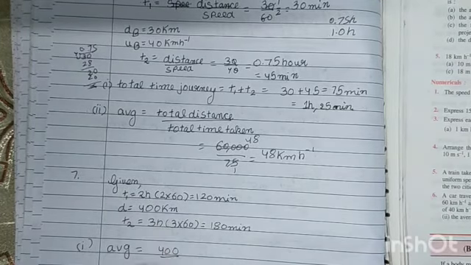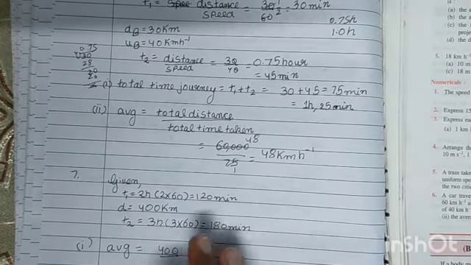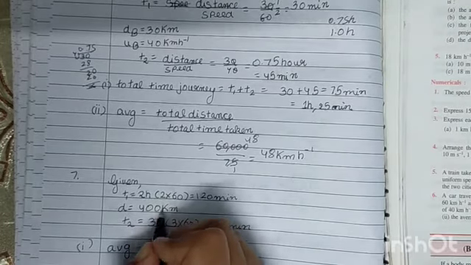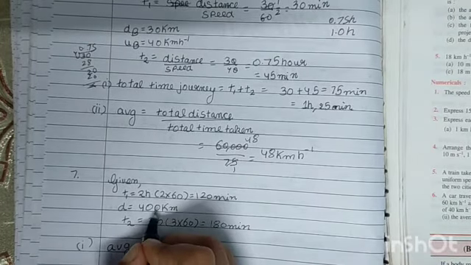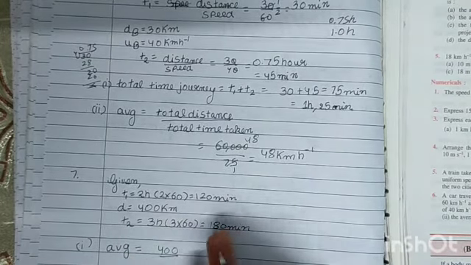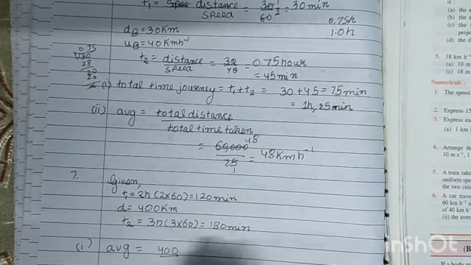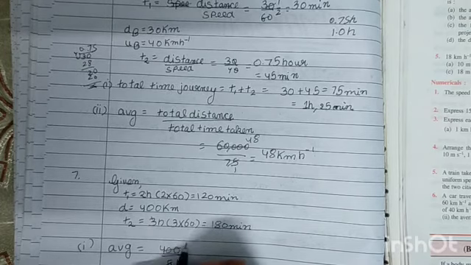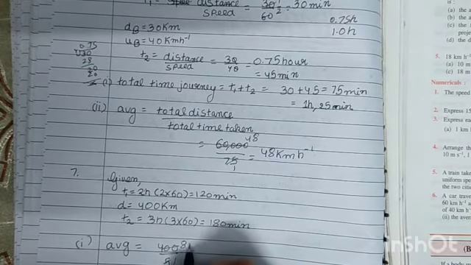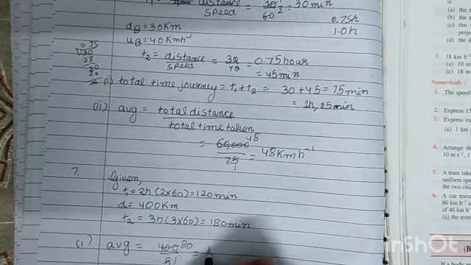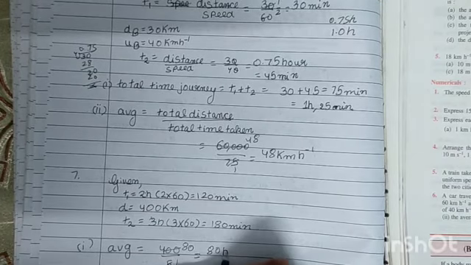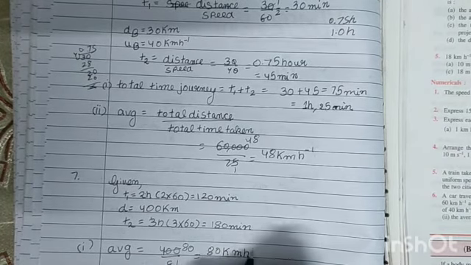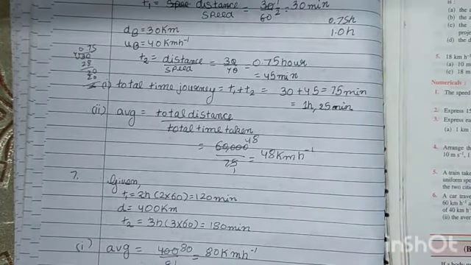We will do it in hours because we are given the distance in SI unit, not the CGS unit. So that's why we will do it in hours. So 2 plus 3, 5 hours. 400 upon 5 equals 80 kilometer per hour is the average speed of the train.